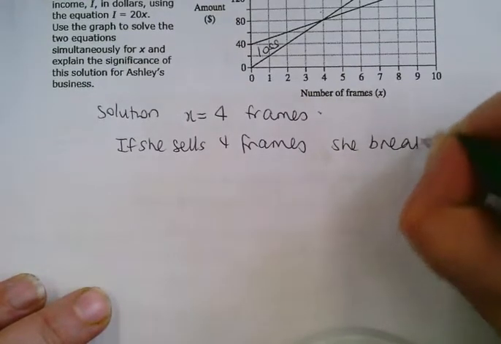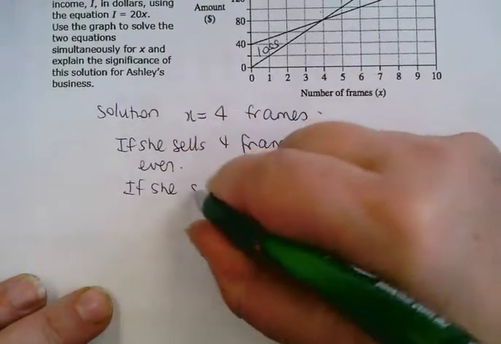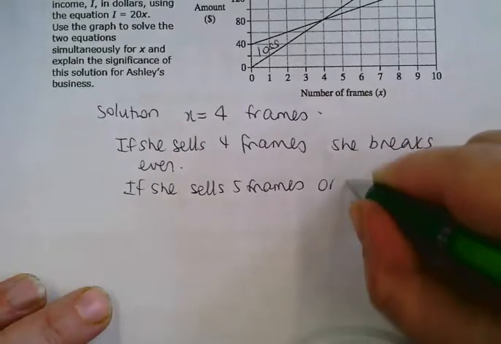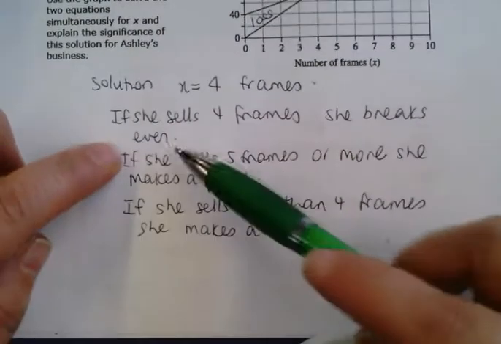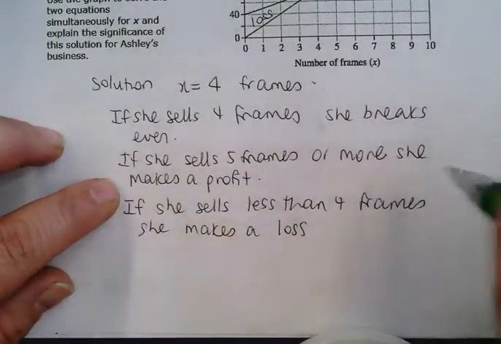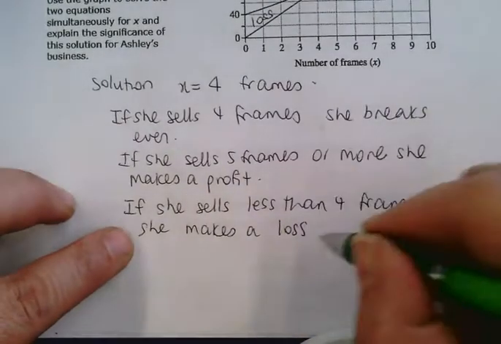You need to say that. If she sells more than 4 frames, sells 5 frames or more, she makes a profit. If she sells 4 frames, she breaks even. If she sells 5 frames or more, or you could put more than 4 frames, she makes a profit. And if she sells less than 4 frames, she makes a loss.